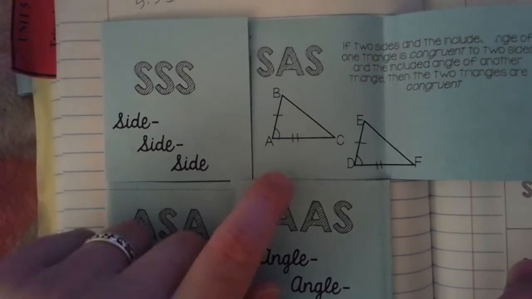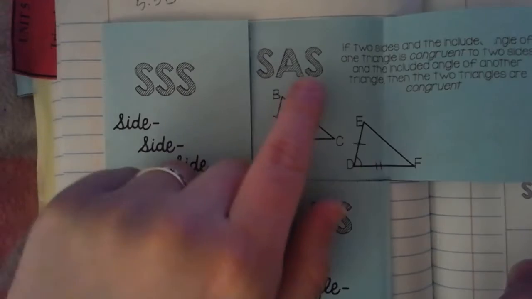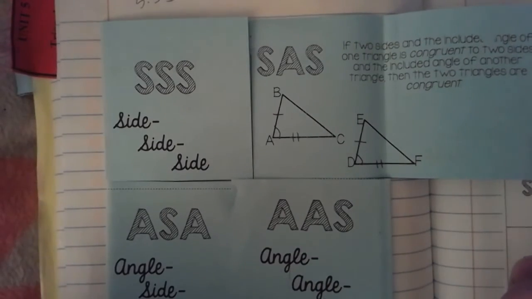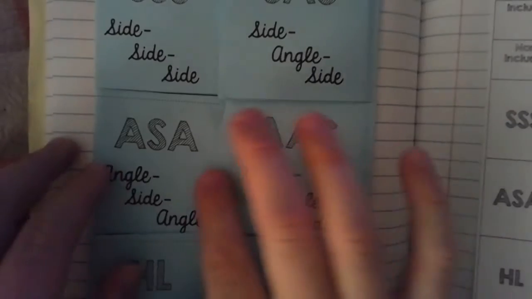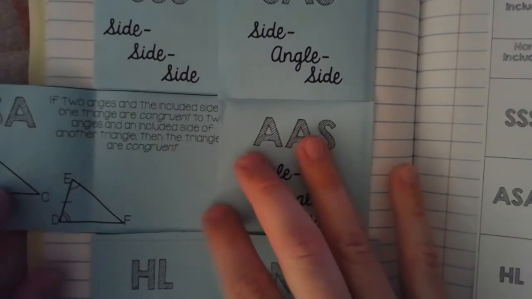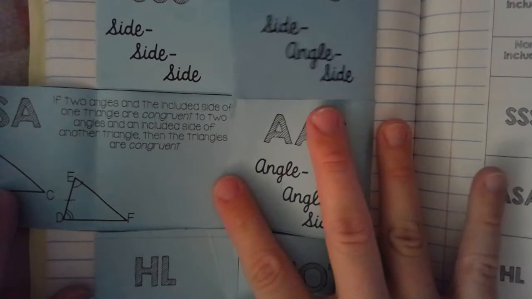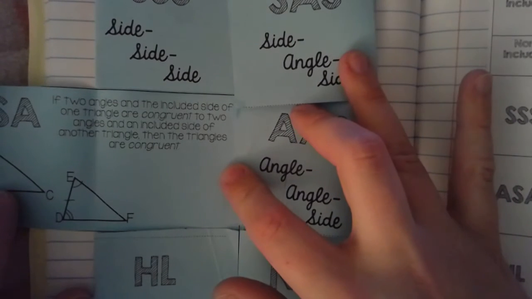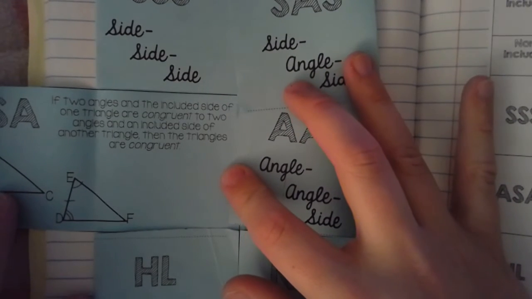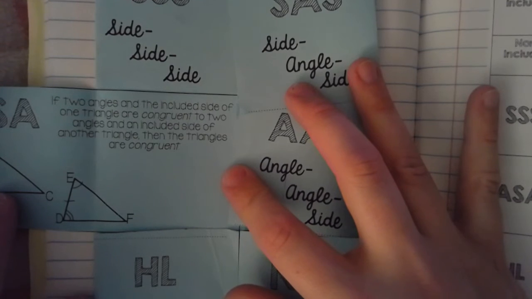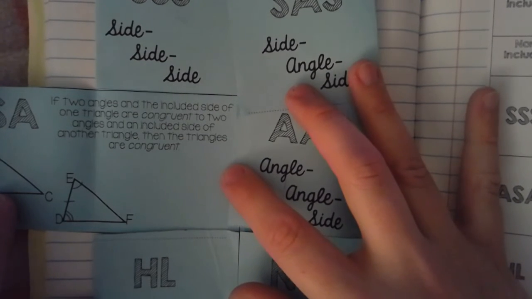Okay, but for this one, this is the only one that uses two sides and one angle that will work. Okay, let's keep talking. Next one, angle, side, angle. So let's open this one up. Angle, side, angle. If two angles and the included side of one triangle are congruent to two angles and the included side of another, then these two triangles are congruent.